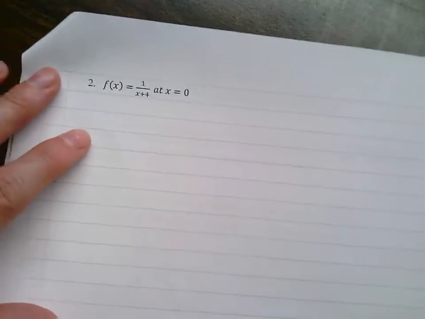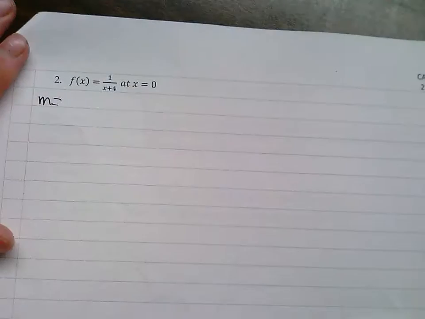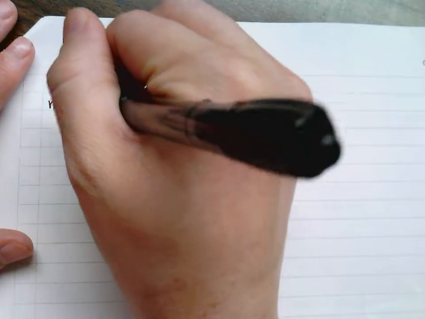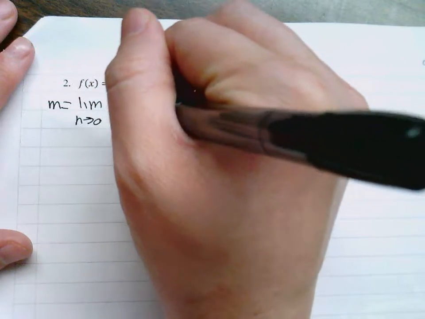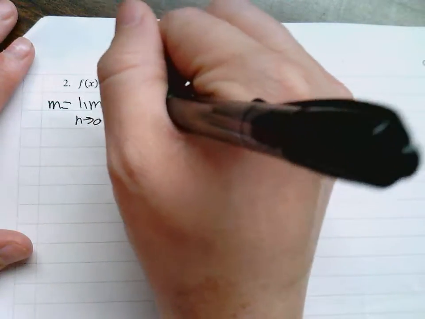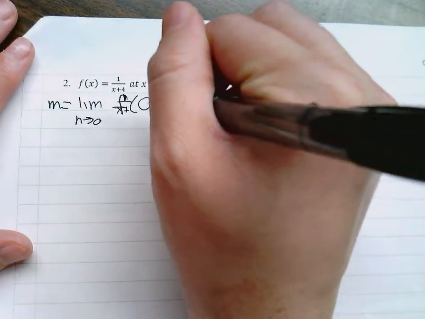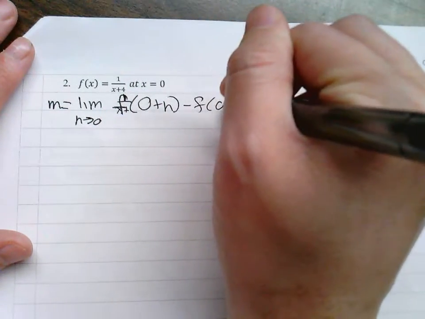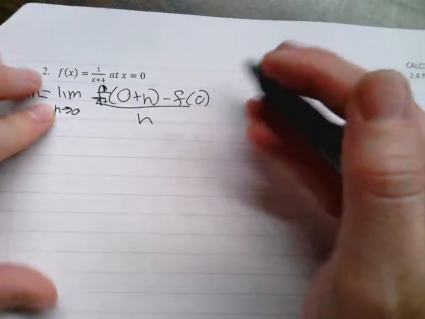Okay, here's another one. So f of x equals 1 over x plus 4 at x equals 2. So you're going to find the slope, which is the limit as h approaches 0 of f of 0 plus h minus f of 0 over h. That's better. So that's the start. I was just getting ahead of myself.